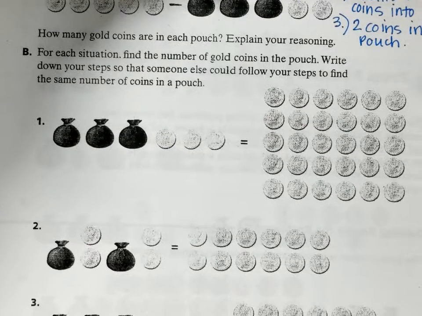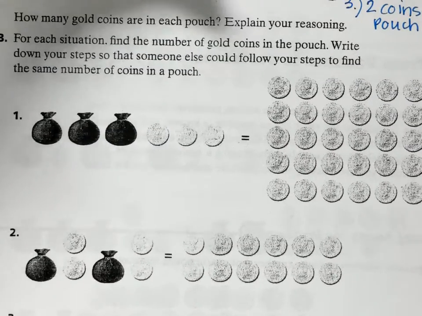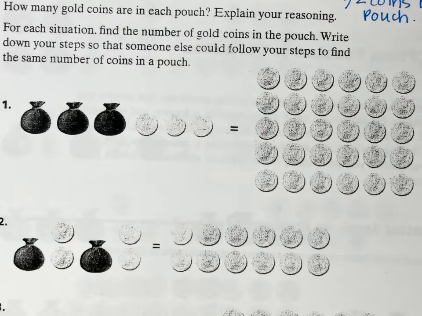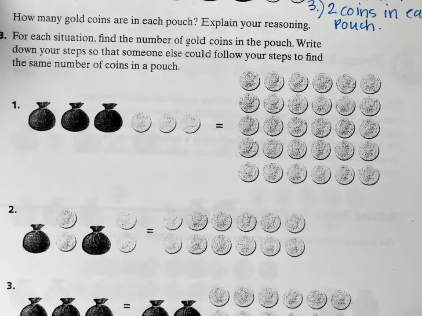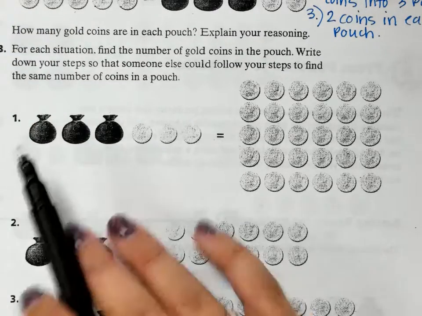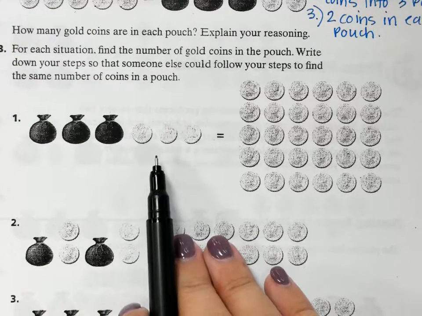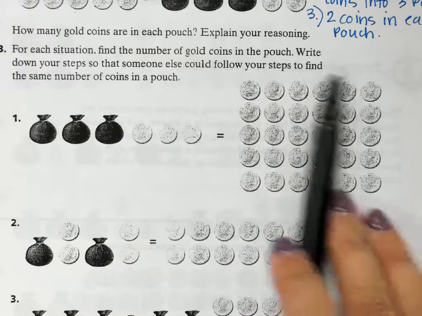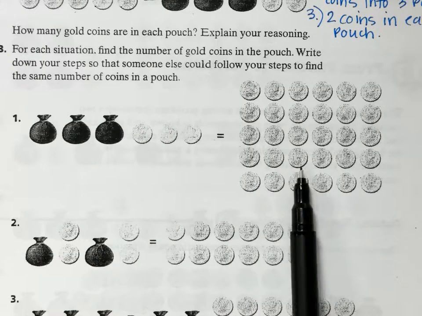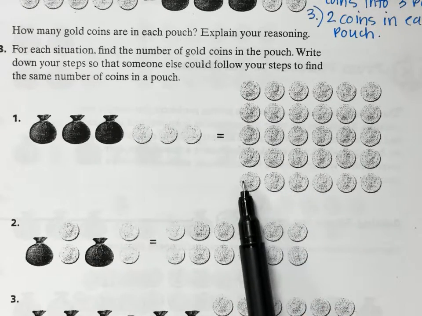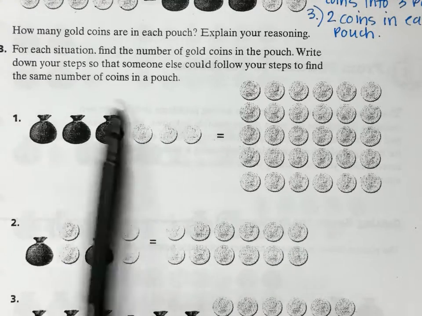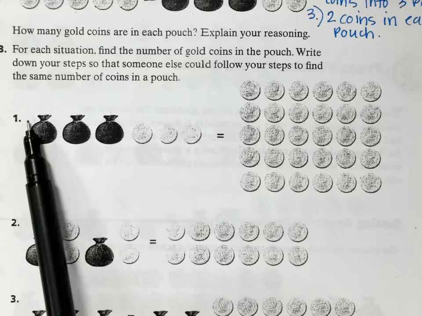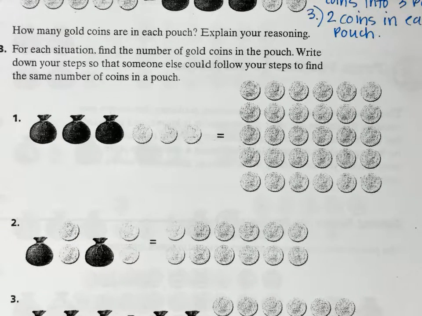So for number 1, we're going to do this without our cubes. We're going to do it just on our paper because we don't have the cubes at home and you won't have them on the test. So, if I have 3 pouches and 3 coins equal to, how many coins do I have here? 30. So, if I'm trying to find out how many coins are in each of those pouches, what's that?